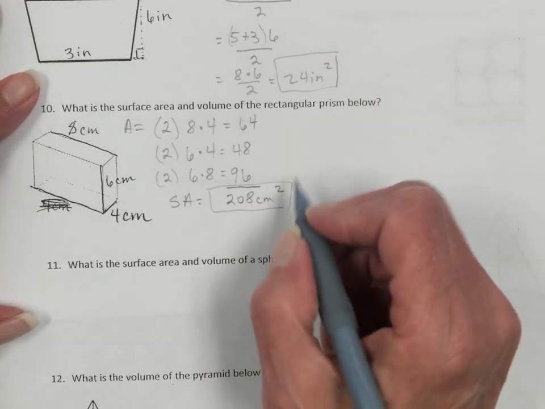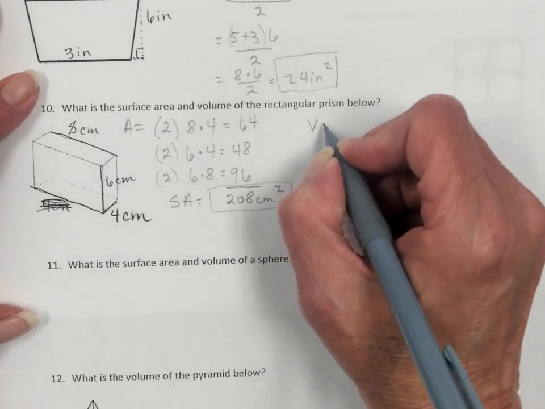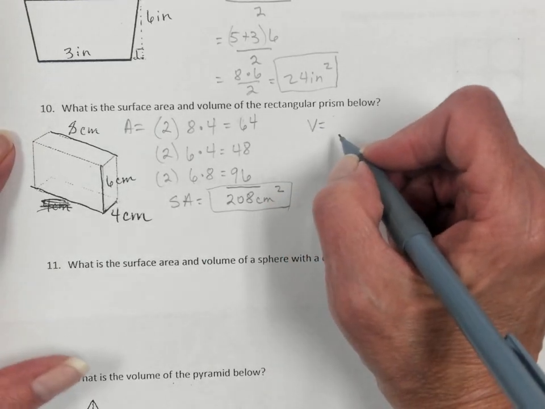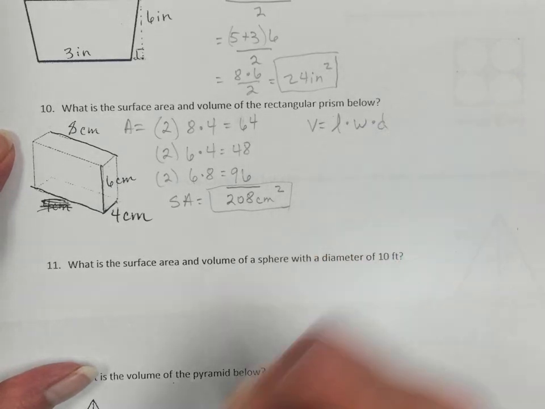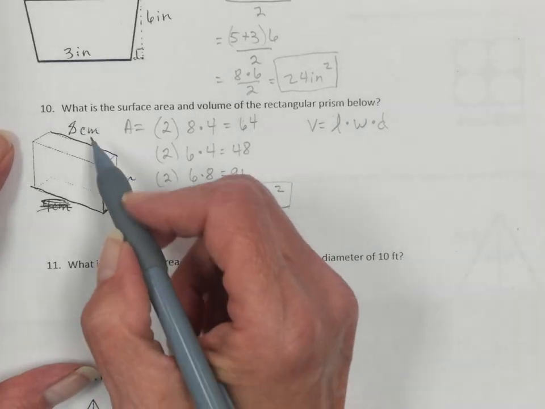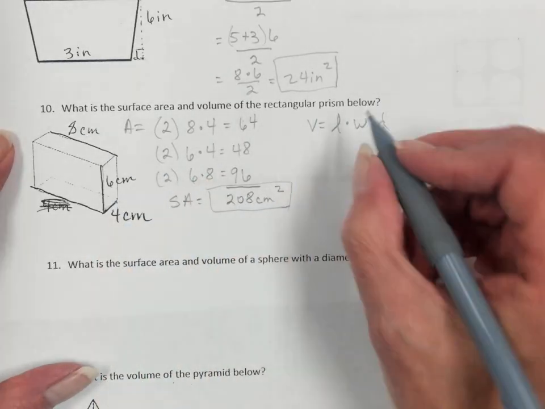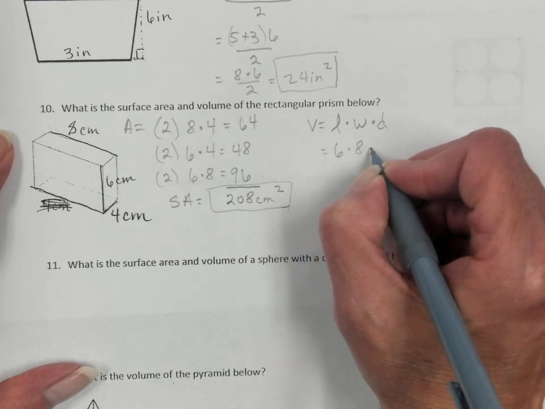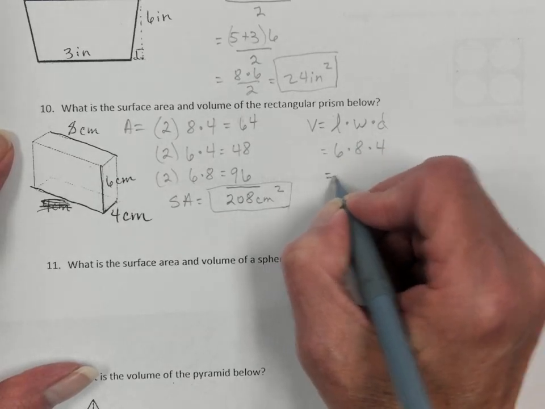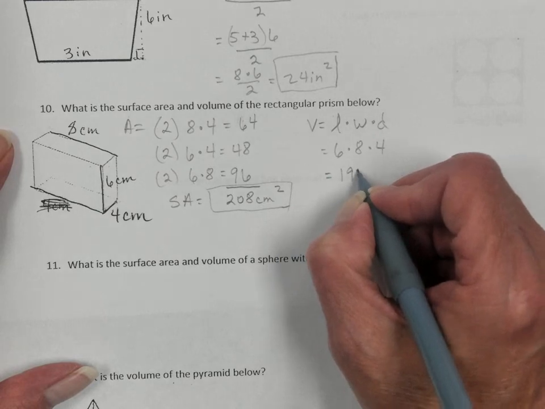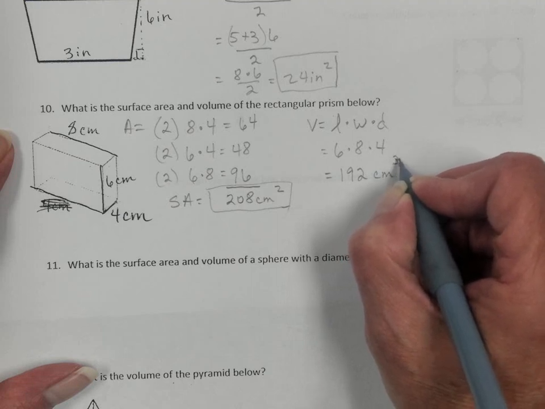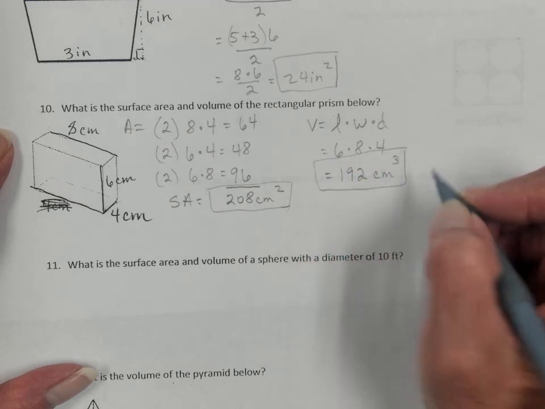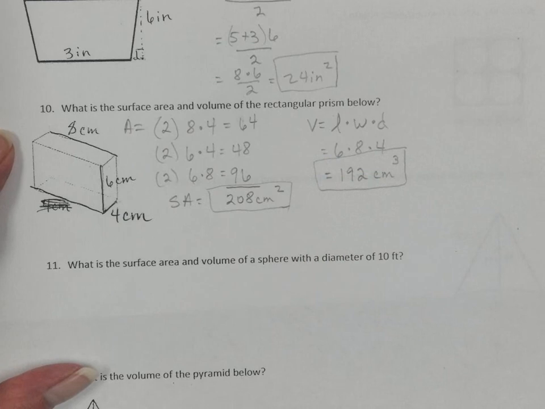I'm ready to go on to the volume. Now I found the volume of a rectangular prism, and that is length times width times what I call depth. Some people call it height, but it's going to be 6 times 8 times 4. All right. And when I put that into my calculator, I end up with 192 centimeters cubed for volume, guys. Okay? Unit of measure cubed for volume.